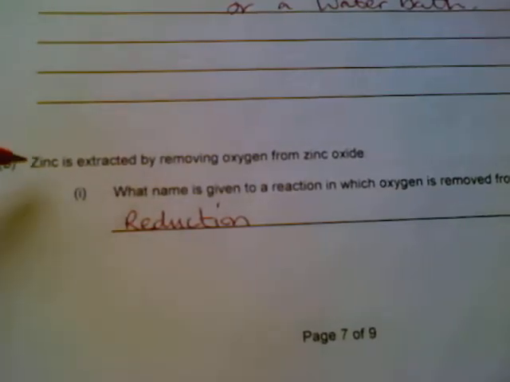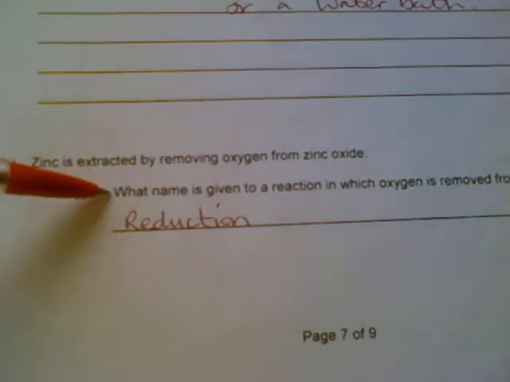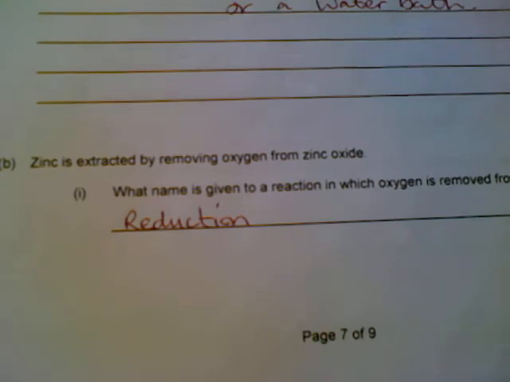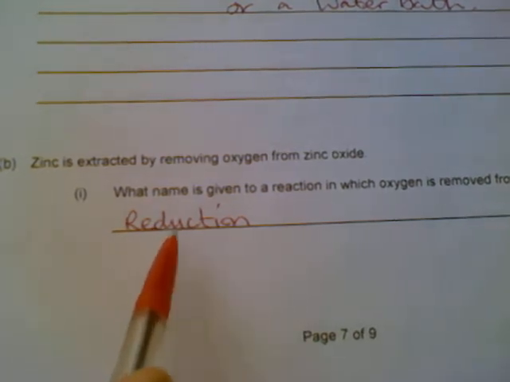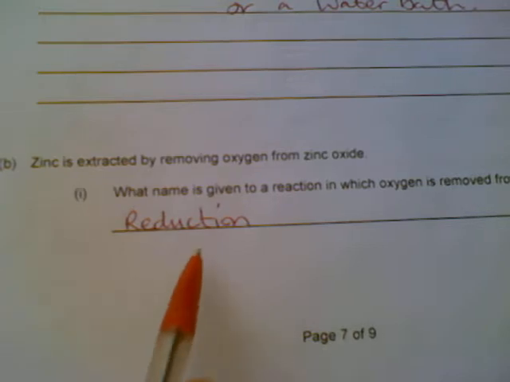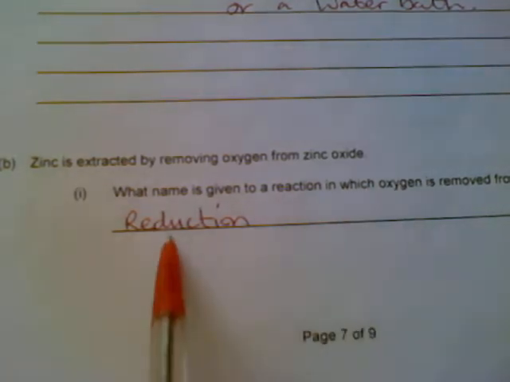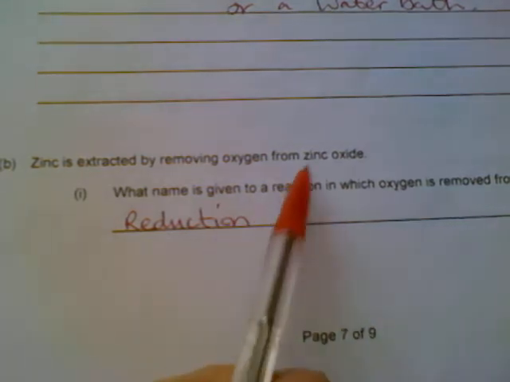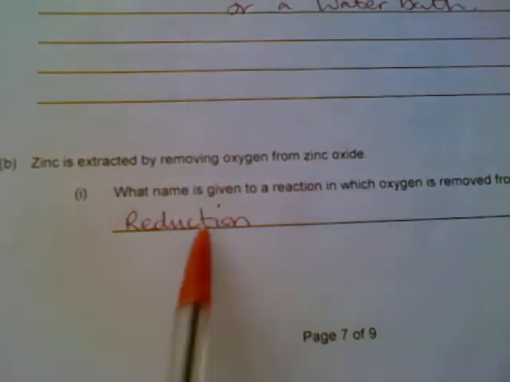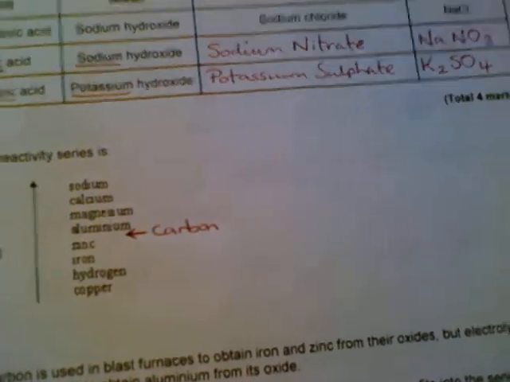Zinc is extracted by removing oxygen from zinc oxide. What is the name given for a reaction in which oxygen is removed from a substance? It's reduction. And you remember the opposite of reduction is oxidation. Oxidation is where it gains oxygen. Reduction is where something loses oxygen. Okay? So in this case, the zinc loses the oxygen, so it is reduced.